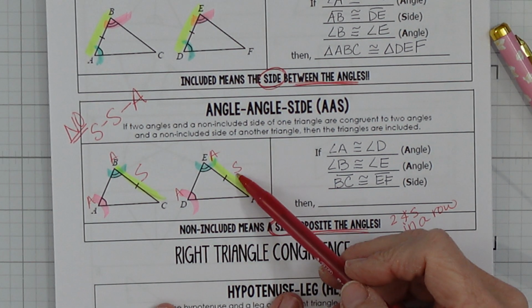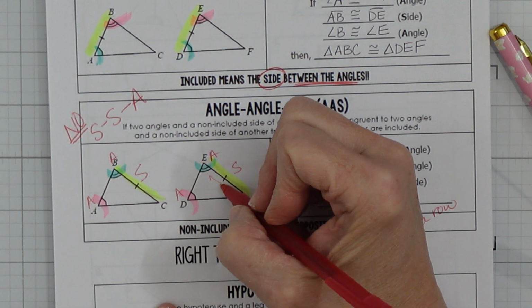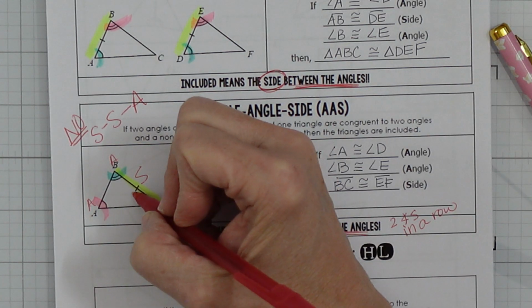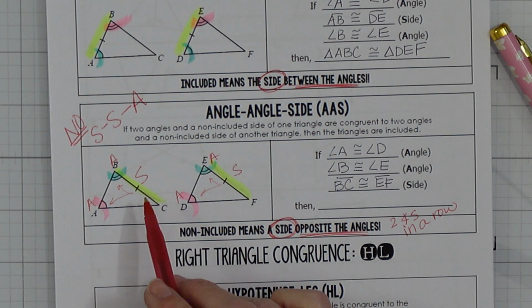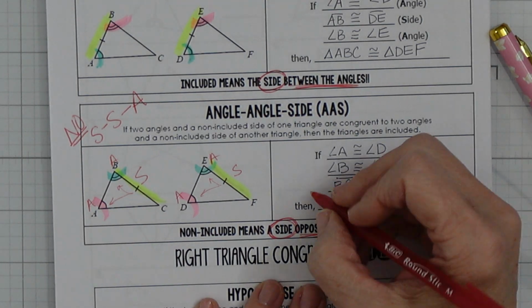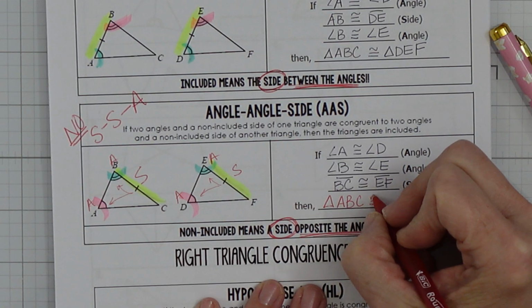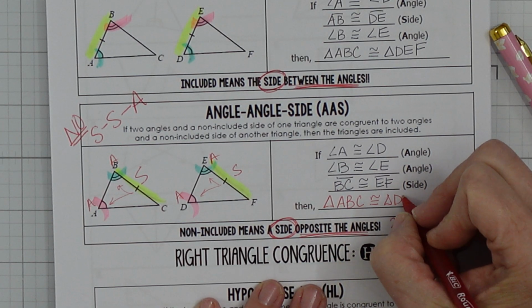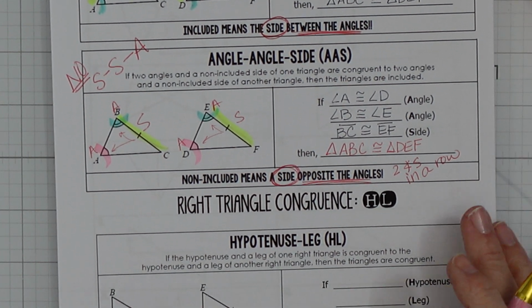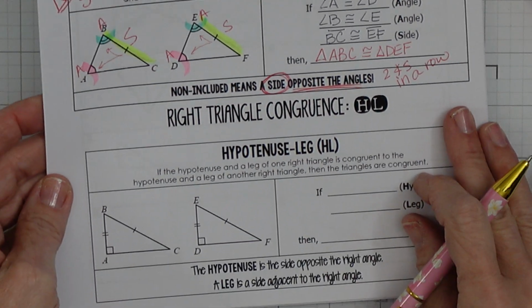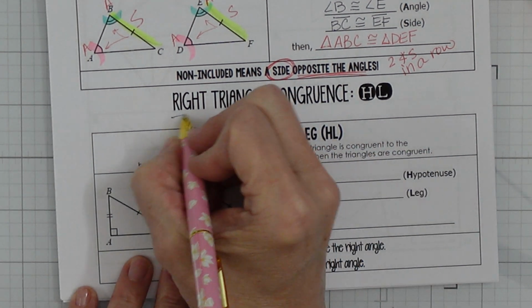Because the side is on the end and it's opposite, what we mean by opposite is it's not next to, not in between, so it's opposite the angles, then we know that triangle ABC is congruent to triangle DEF. Okay? Sounds good.